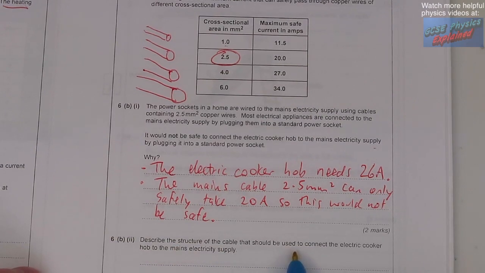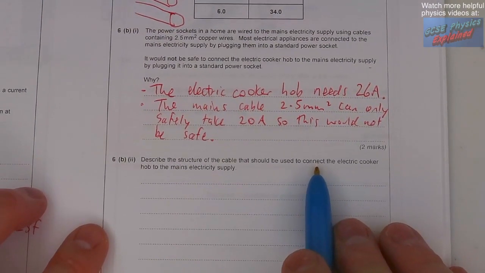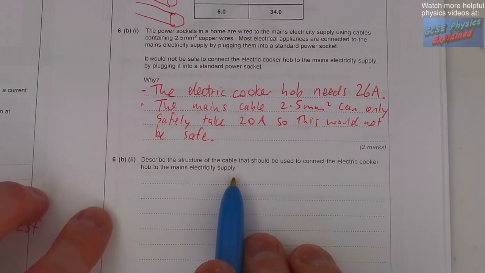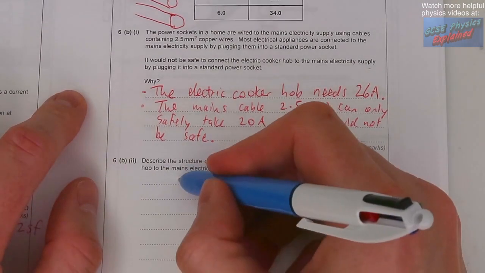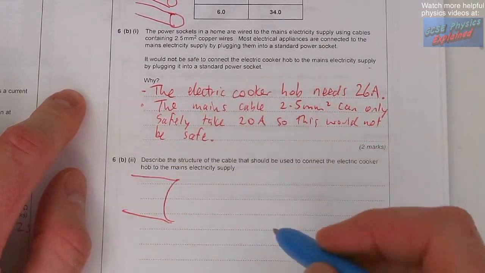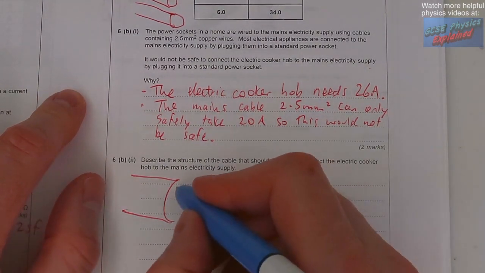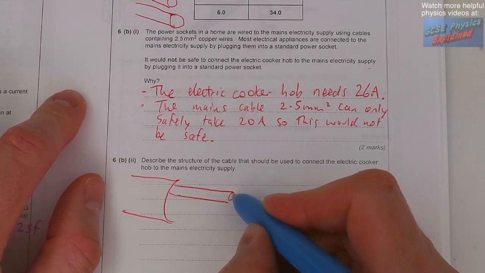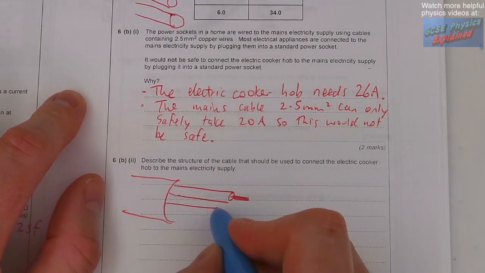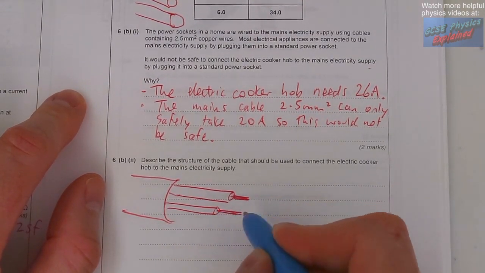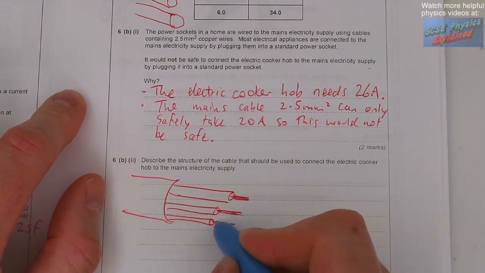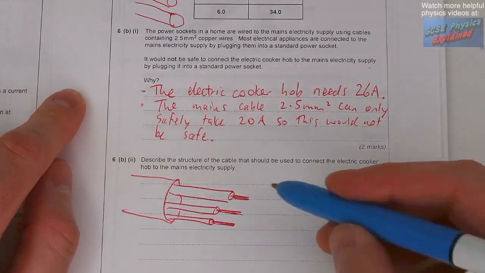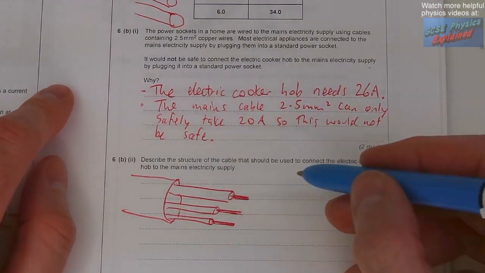Describe the structure of the cable that should be used to connect the electric cooker hob to the mains electricity supply. So what you're looking for is the big cable on the outside. You'd need an earth, you'd need a live, and you'd need a neutral. And they should all have their own individual insulations.